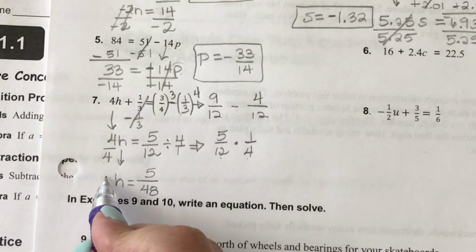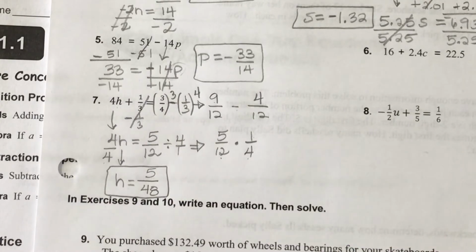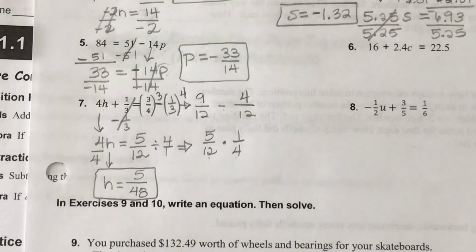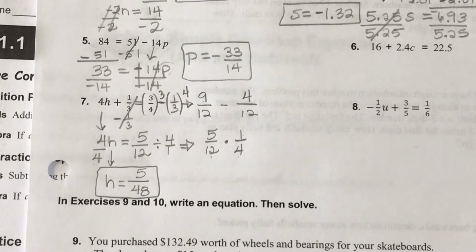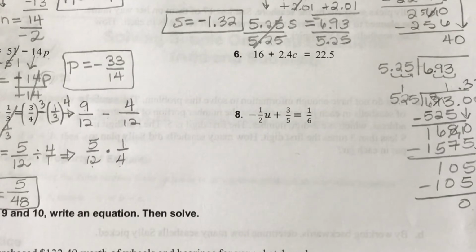And if 5 does not go in there evenly, no big deal. That's the beauty of fractions. I am done. I can leave it just like that and move on with my life. It's good news. Okay? Let's try one more with fractions, and then we'll talk about a word problem.